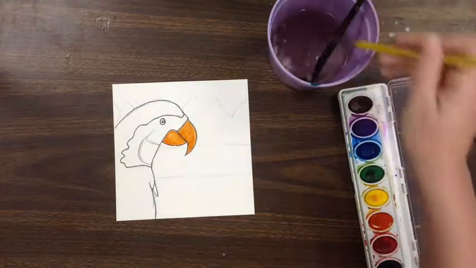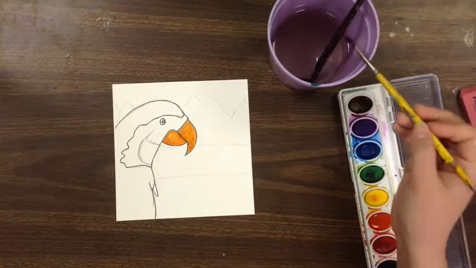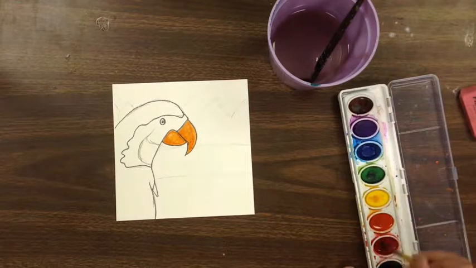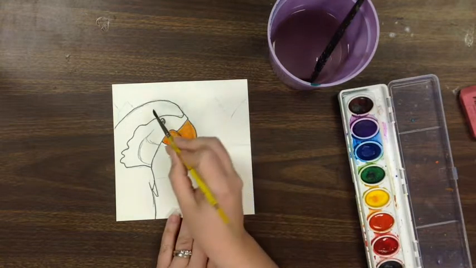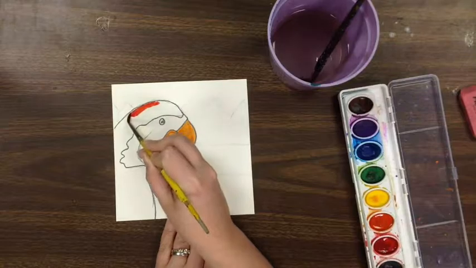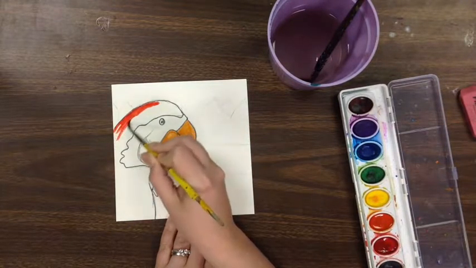Instead, I'm going to move to the body, and I'm going to start to paint up around his head and the rest of his feathers. I know this will be safe because it is not touching the orange of his beak. Again, I continue to use the tip of my brush, and I paint very, very carefully.